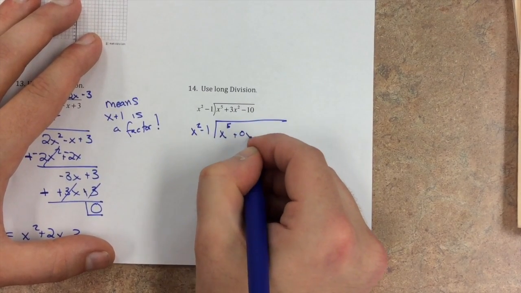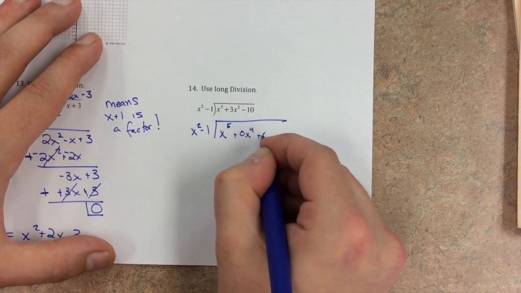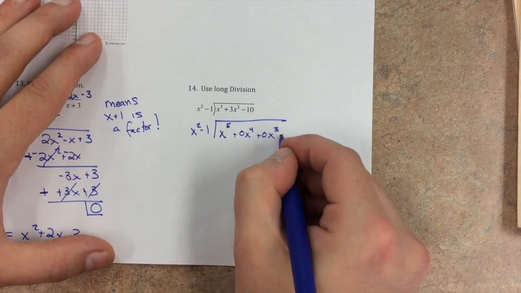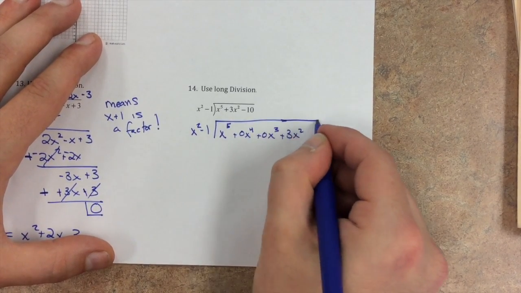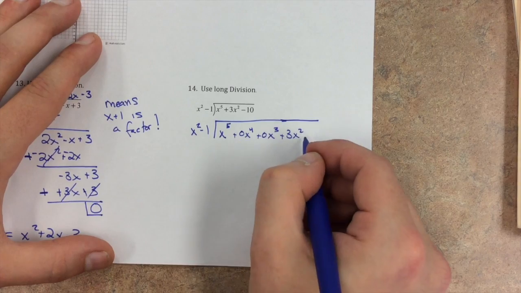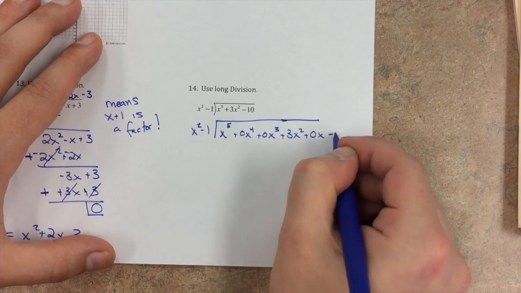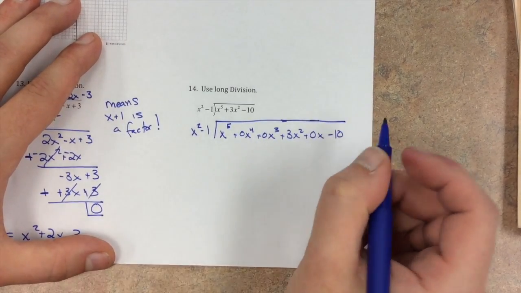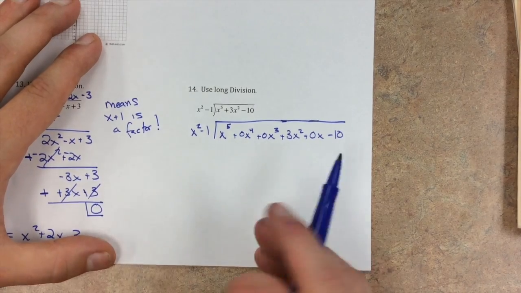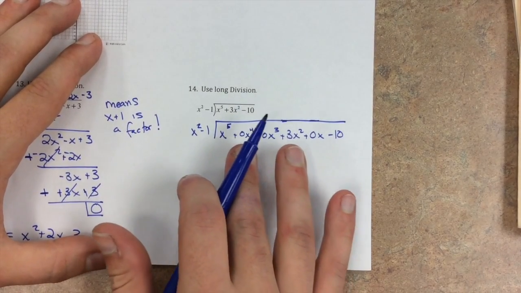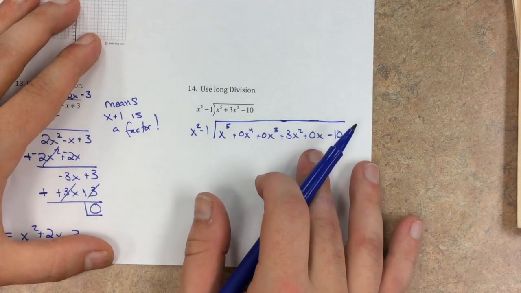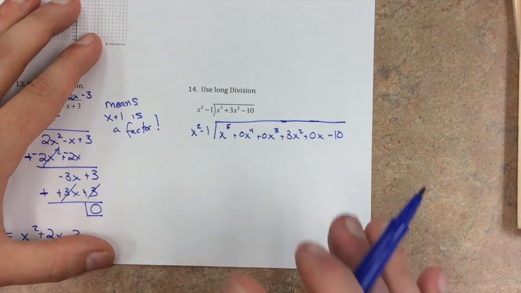Well, we have 0x to the 4th and 0x cubed plus 3x squared. What are we missing? One more. 0x minus 10. So a little more written out, but you see that we have placeholders for x to the fourth, x to the third, and x.